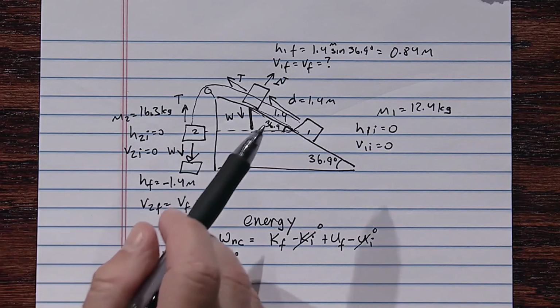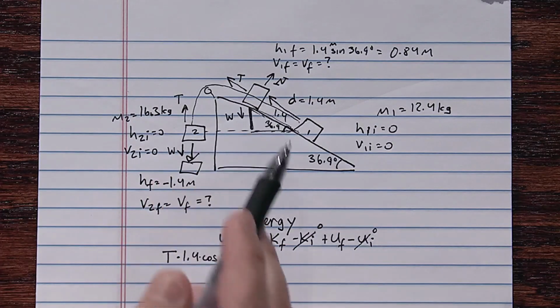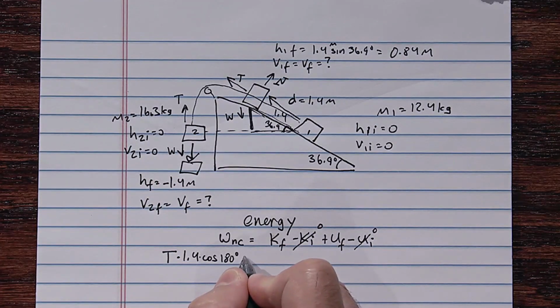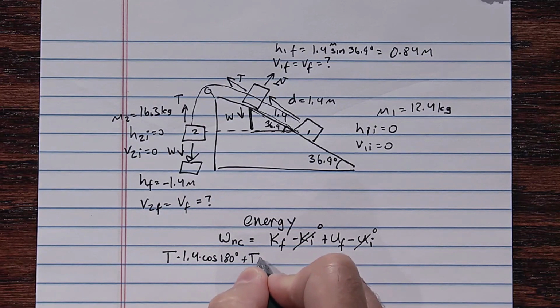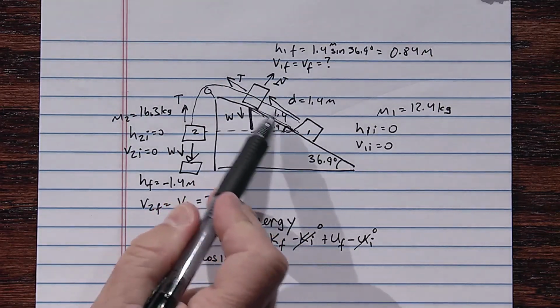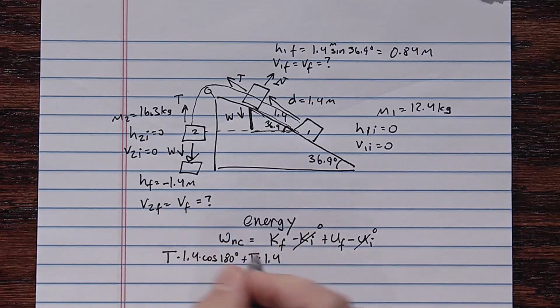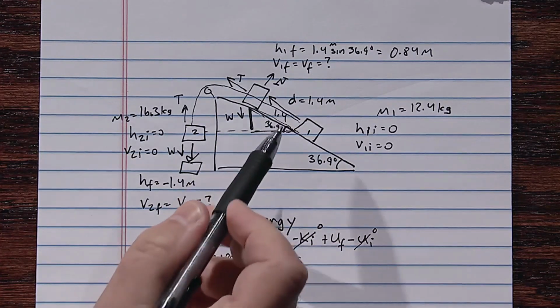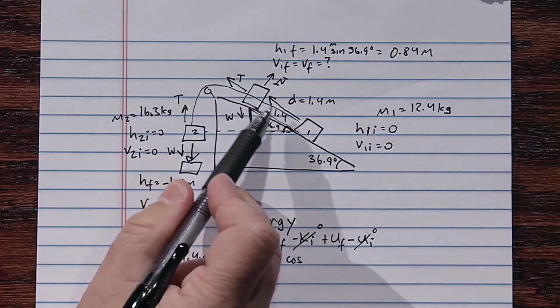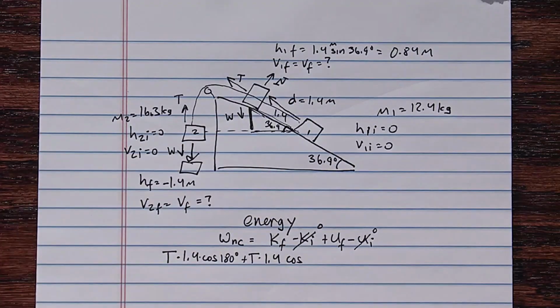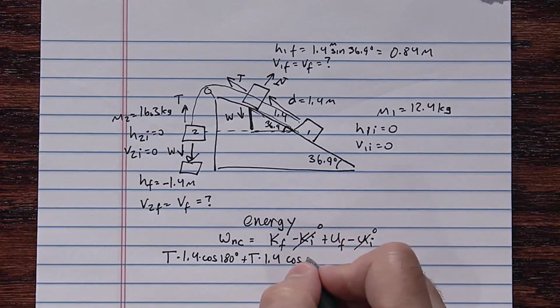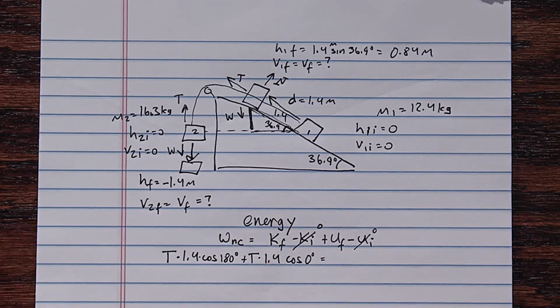The only thing that we have is tension, and so we have a work of tension times the distance that the crate moves, tension times 1.4 meters, times the cosine of the angle between tension and the motion. And the tension and the motion in this case are in the same direction, cosine of 0 degrees. And that's all of the non-conservative work to consider.